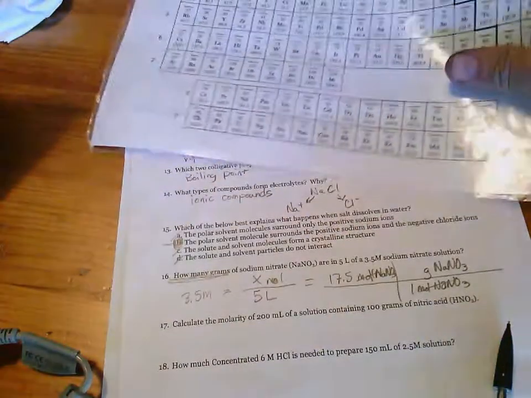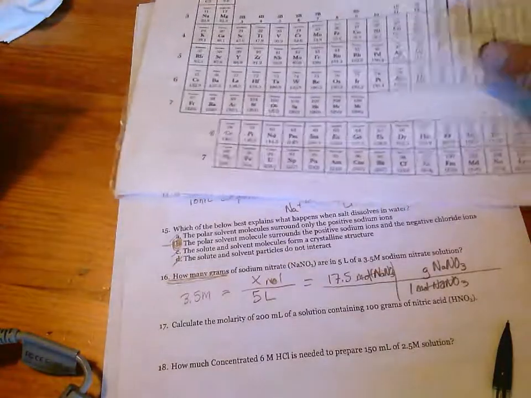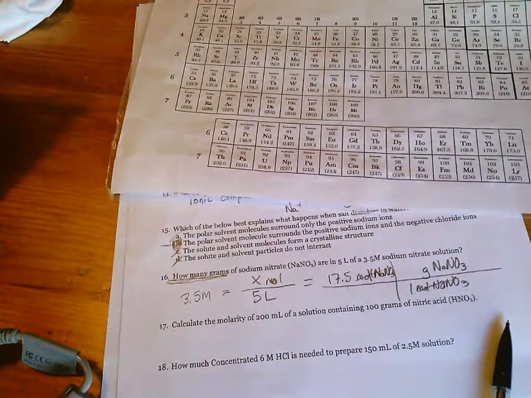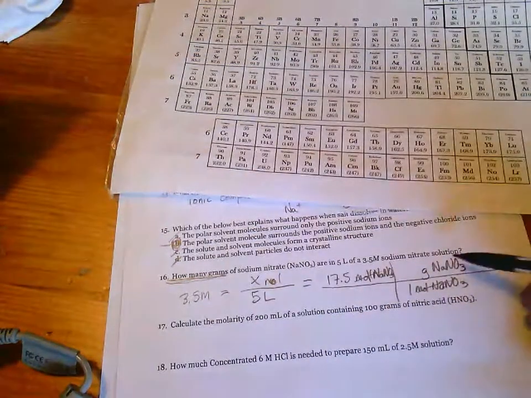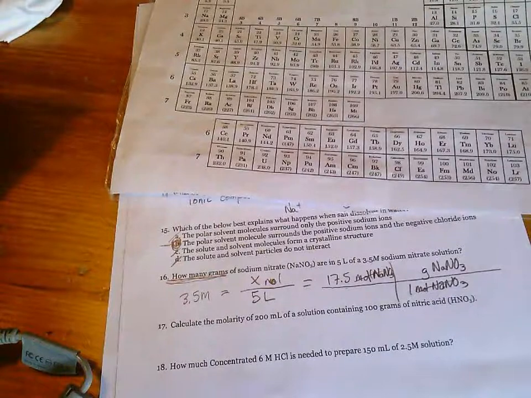Okay, so we have a sodium that weighs 23, plus 1 nitrogen that weighs 14, plus we have 3 oxygens, so 3 times 16, enter, so we have 85 grams.